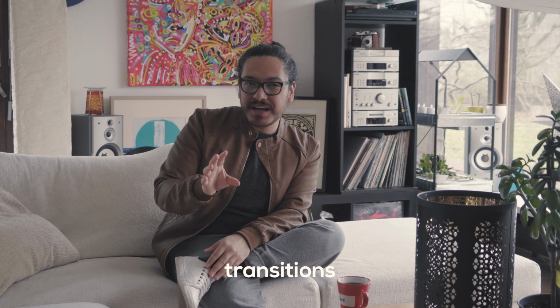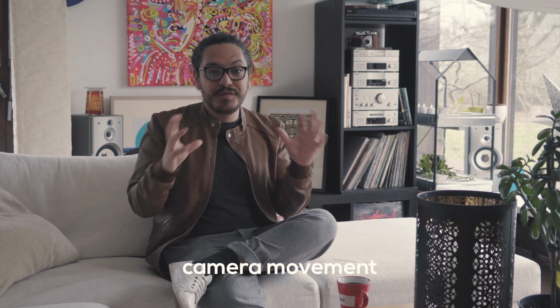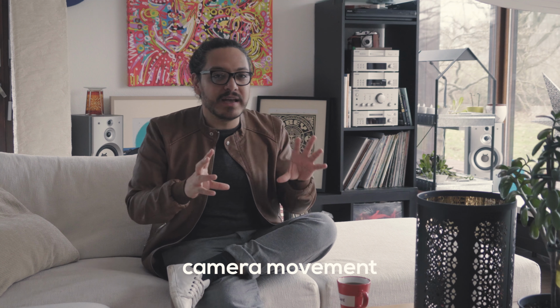The second thing is, of course, transitions. Every time you're creating a really cool or fancy transition, it is going to bring you from plan A to plan B in a really cool way. And the third thing is, of course, camera movement. If you're moving your camera in certain ways, the whoosh effect actually works really cool when you're using it properly.